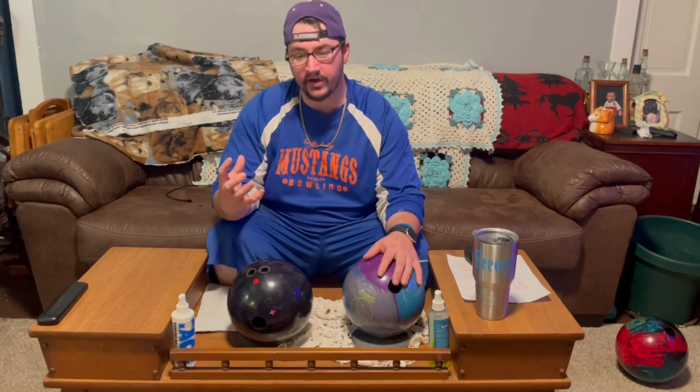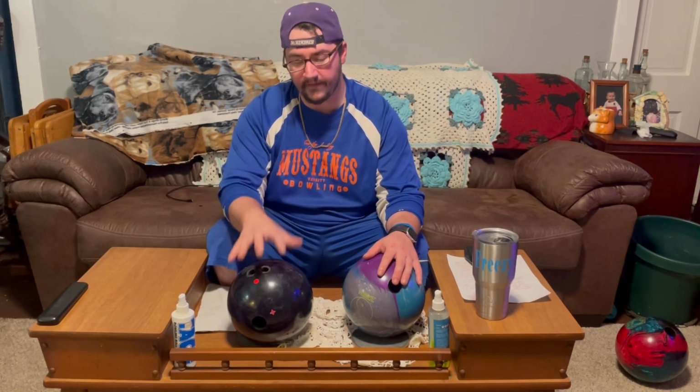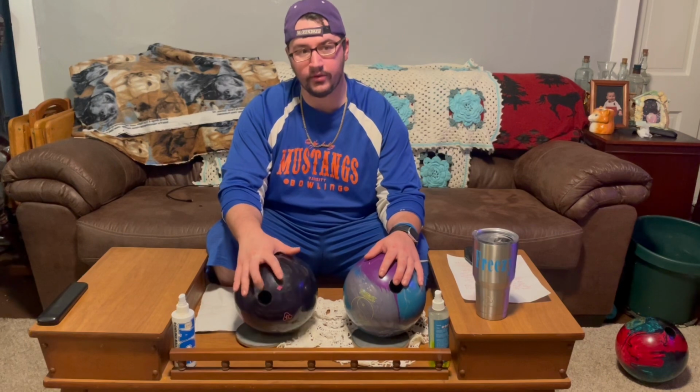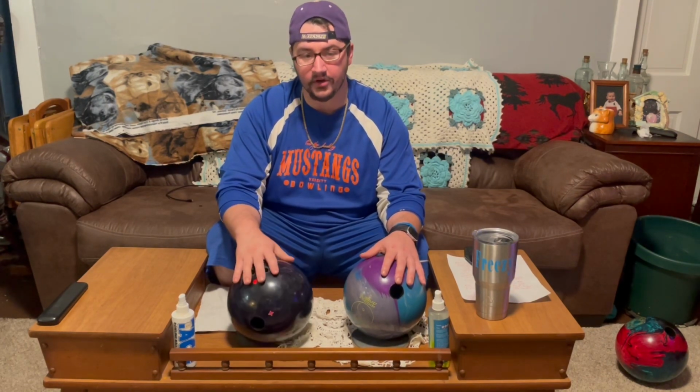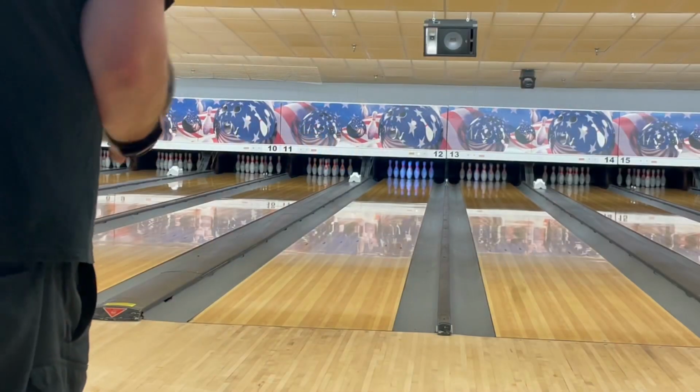where again, that's going to read a little sooner. So as I'm further left, that ball is going to use up more energy as it revs up sooner. So it's probably not going to look quite as good from left. But we're going to go take the lanes and let the bowling do the talking for ourselves.